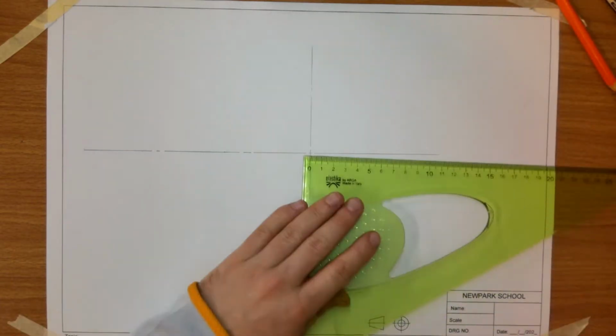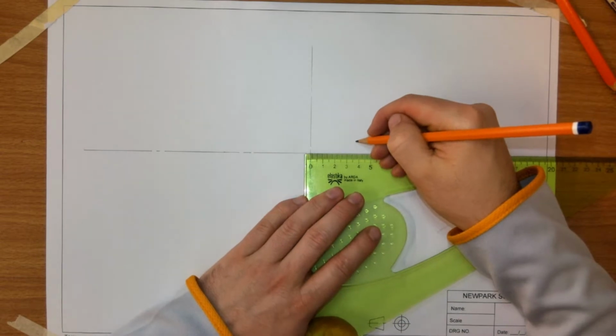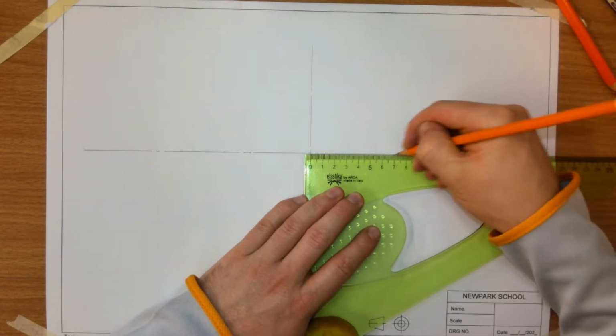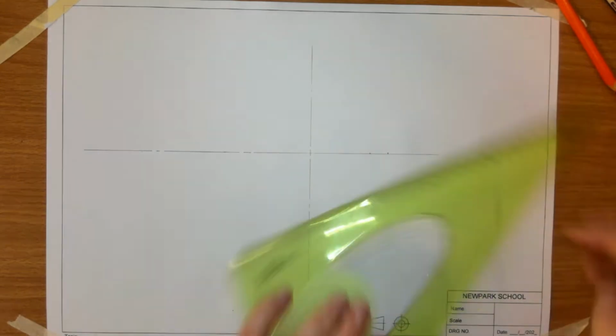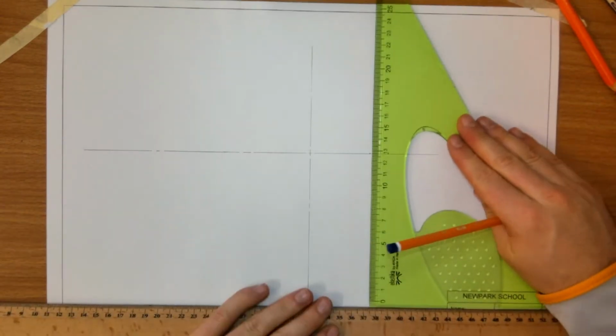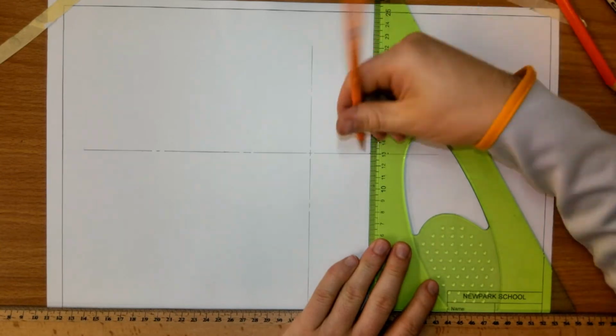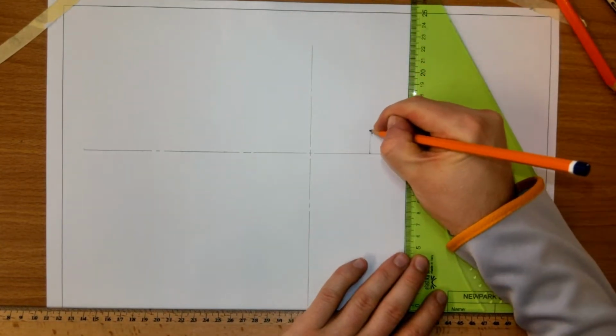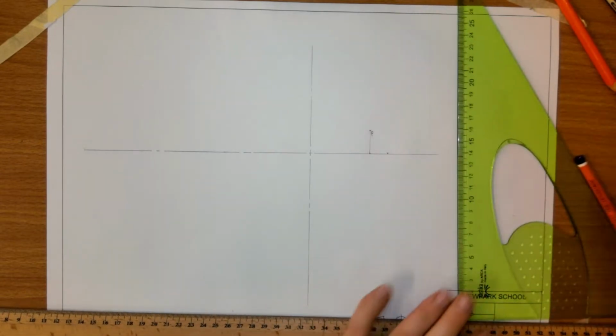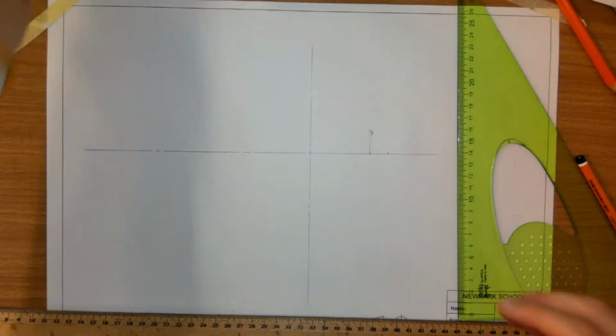So we're going over 65 for a point on our major circle. Okay, we're going over 50 and up 20 for point P. Now, we can draw in our major circle.